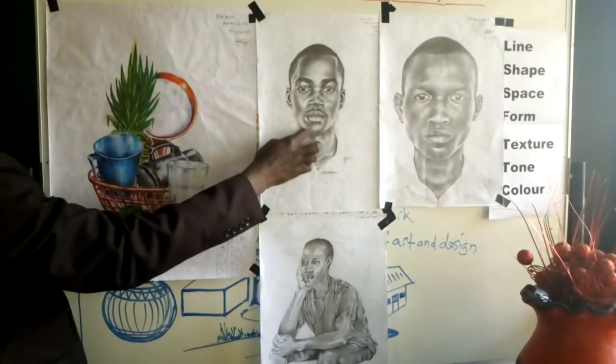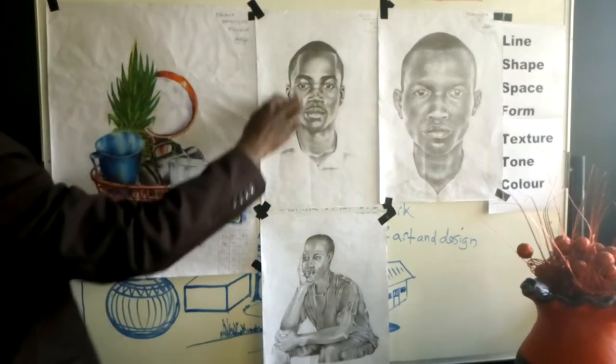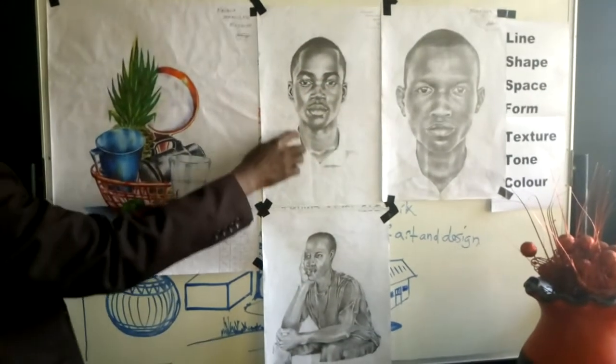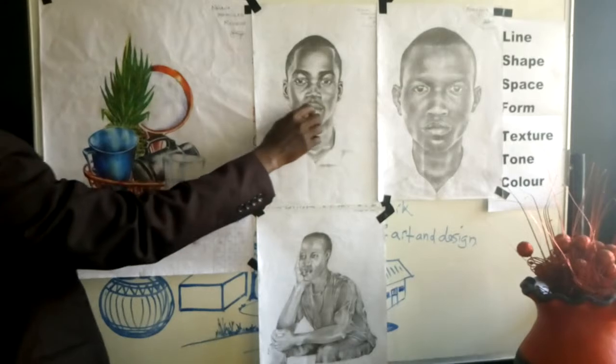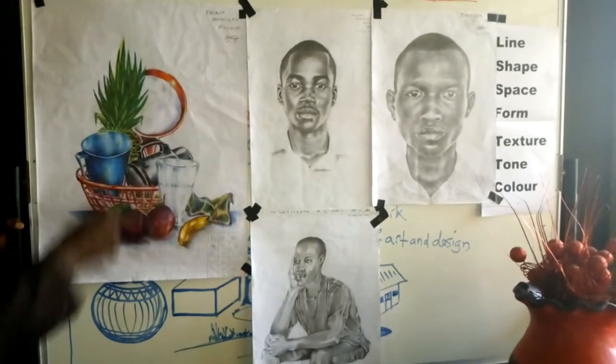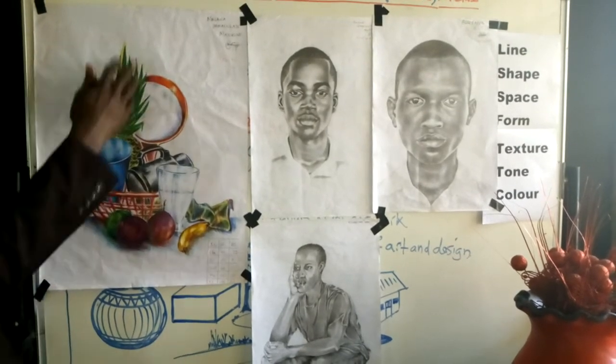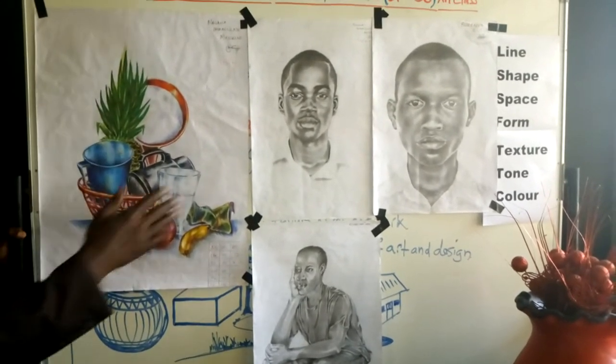Look at how the student creates this face and then the jaws. You can see the line that is running. Okay? Then look at the neck area. Look at how he is able to define the lips using lines. Anybody who understands how to use line will definitely create a very nice artwork. There are so many lines you can see here on the cap and the other features.